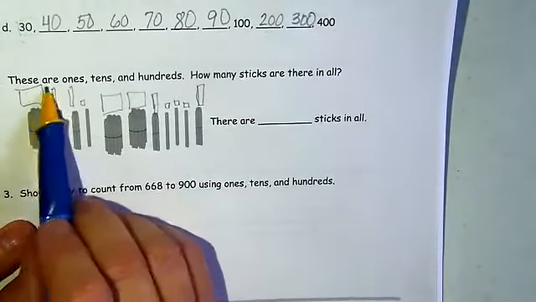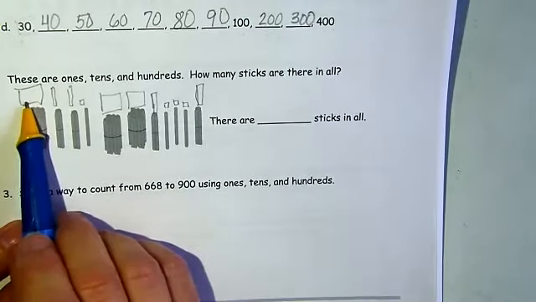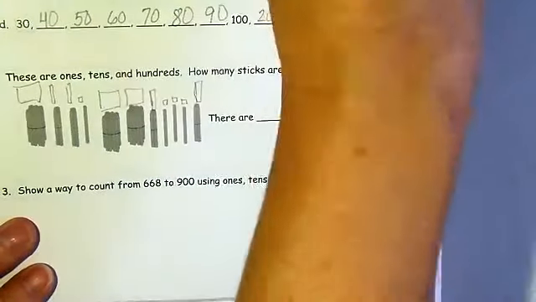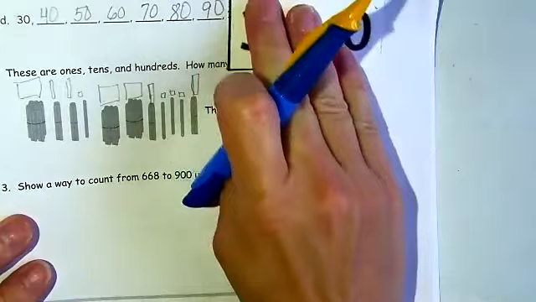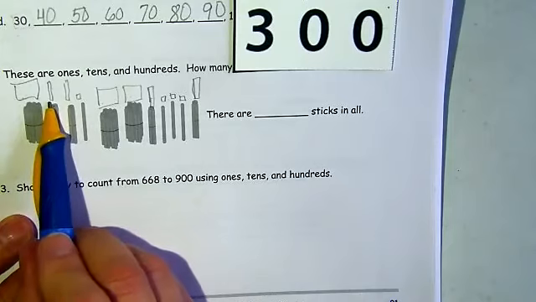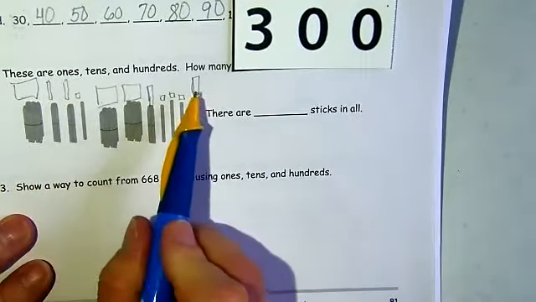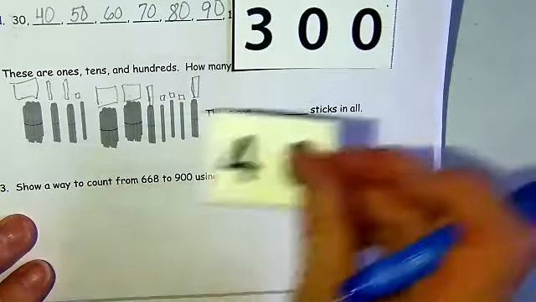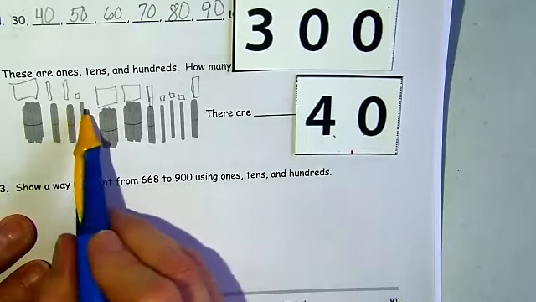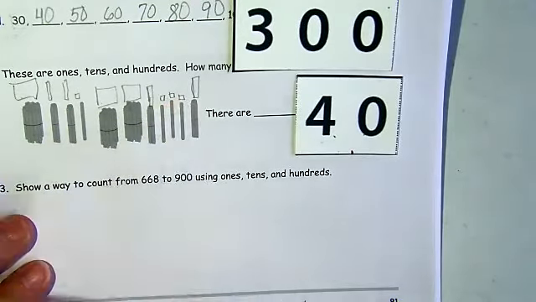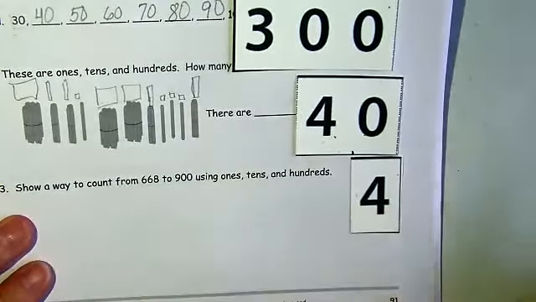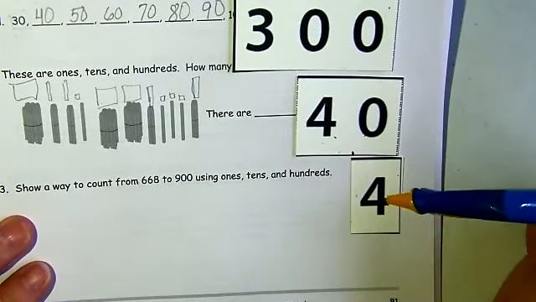How many hundreds do we have? How many of the big flats? 100, 200, 300. So we've got 300. Let's count our tens. We have 300, we have 10, 20, 30, 40. And then ones. Don't forget this one. It's over here all by itself. 1, 2, 3, 4. So we have 300s, 4 10s, 4 ones.